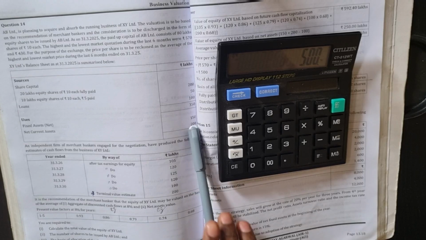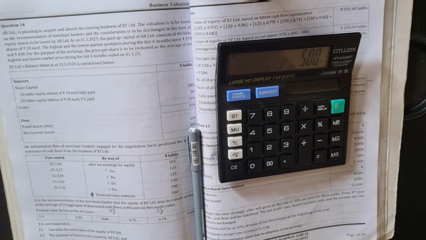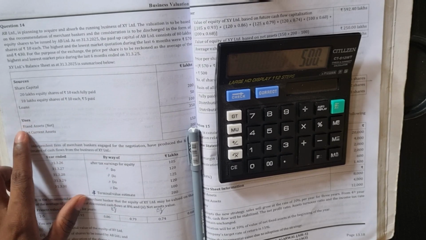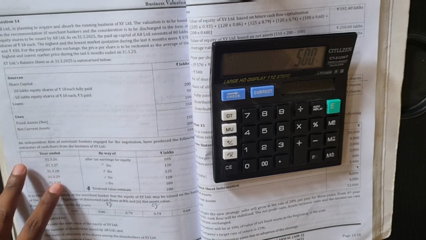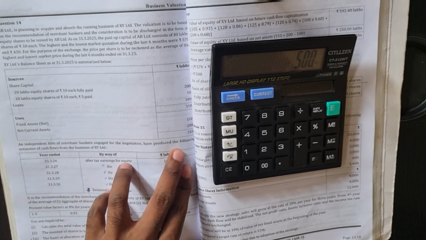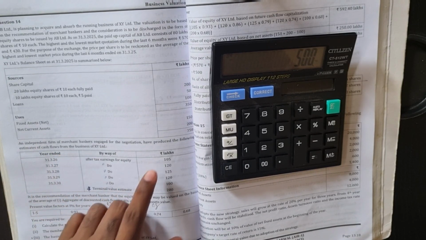XY's balance sheet is summarized as below. Share capital is given as 20 lakhs. Loans are given, fixed assets are given, net current assets are given. Now what you have to find is this: an independent firm of merchant bankers engaged with the negotiation have produced the following estimates of cash flows from the business. The cash flow is given here.